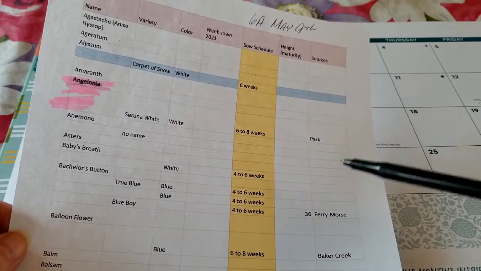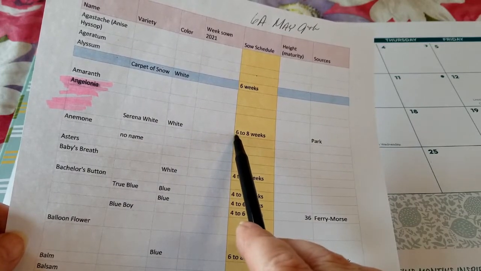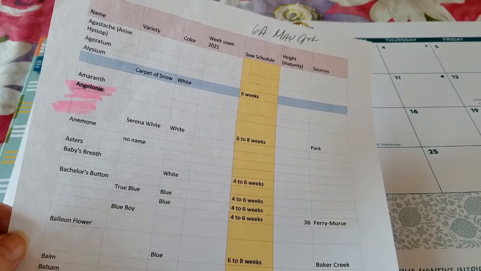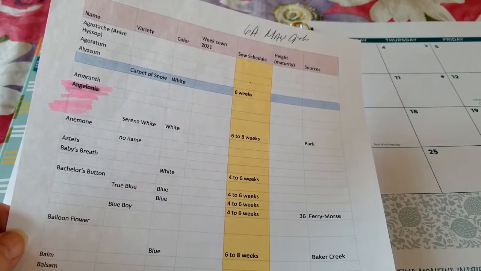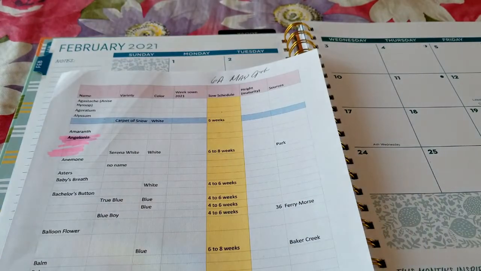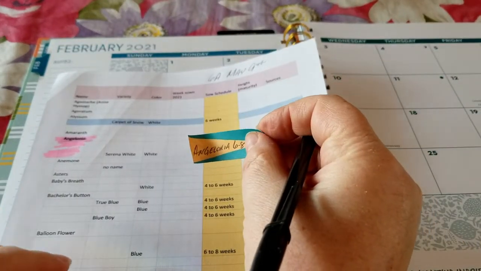And this is just a snippet. So I have my Angelonia, and I need to start the seeds 6 to 8 weeks prior. So I'm going to create myself a sticky note. And I'm going to write Angelonia and 6 to 8 weeks. So here I've written a tag for my Angelonia, 6 to 8.